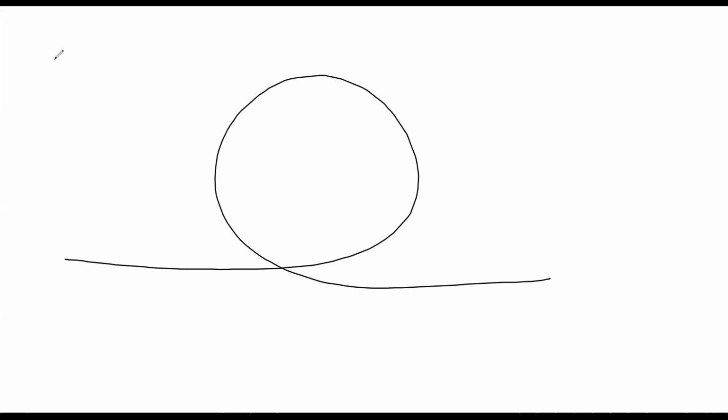What about going over the loop? Or what about going in the loop? What about now at the top here? If you're taking the top of the inside of this loop, then once again, your F net points down. So normal and gravity point in the same direction now.